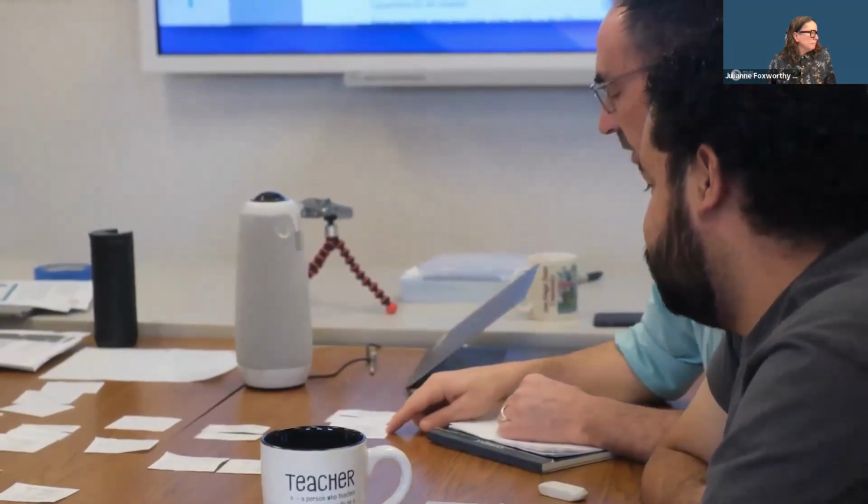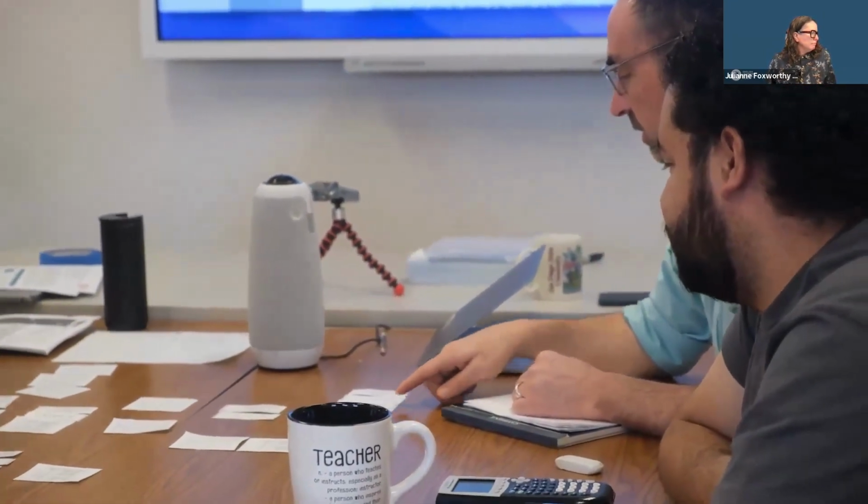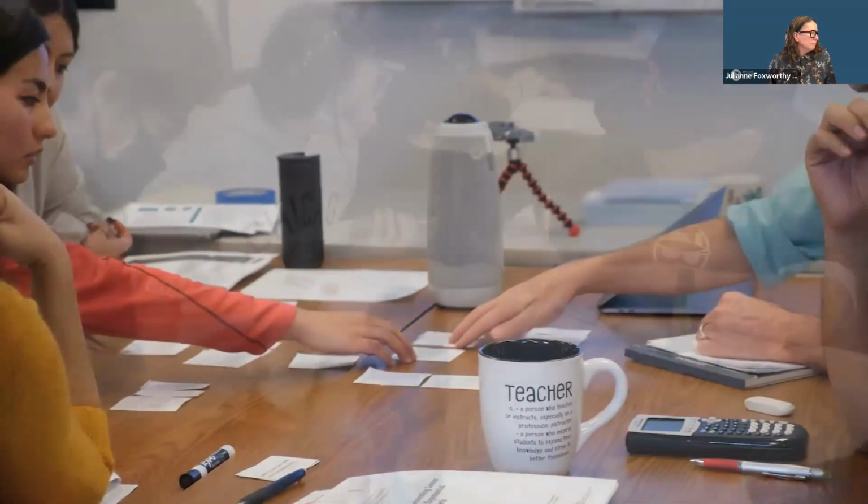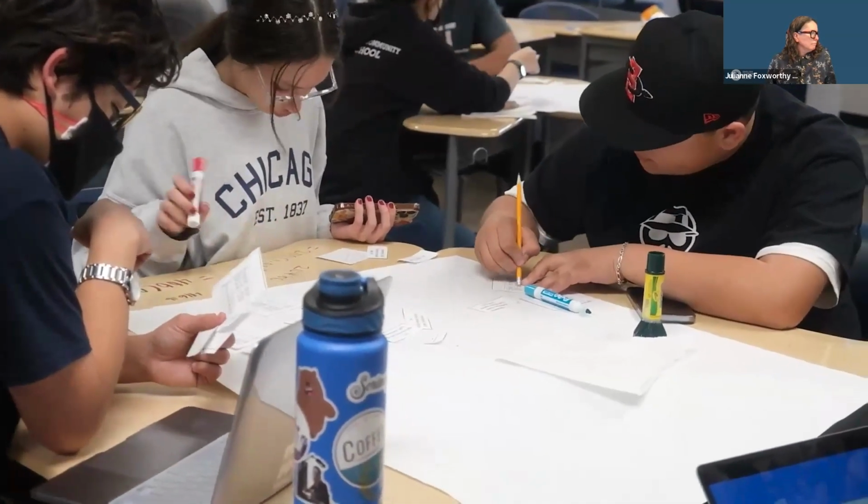Finally, in part 3, the students worked on the card sort activity, matching graphs, tables, equations, and written descriptions of investment plans.